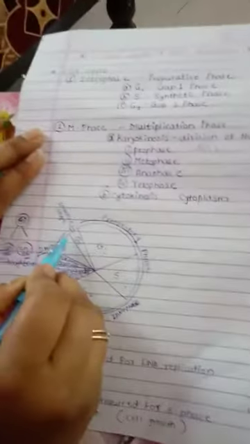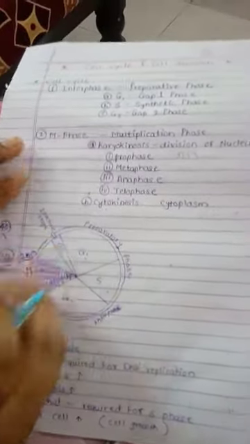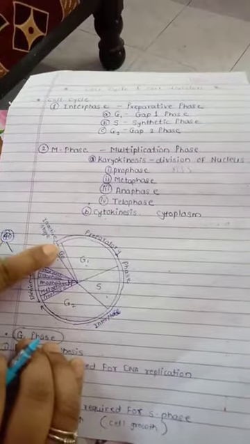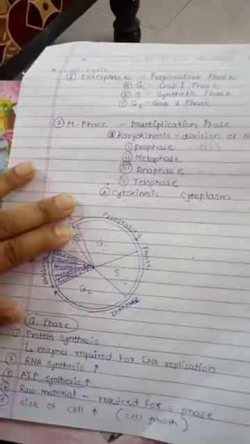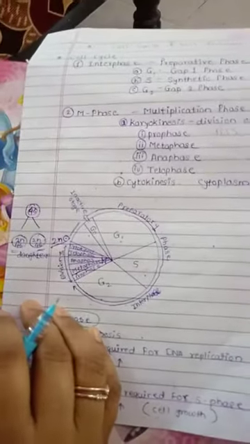In the G0 stage, which is inactive, there are parenchymatous cells, meaning meristematic cells, which have the capability to divide and redivide.